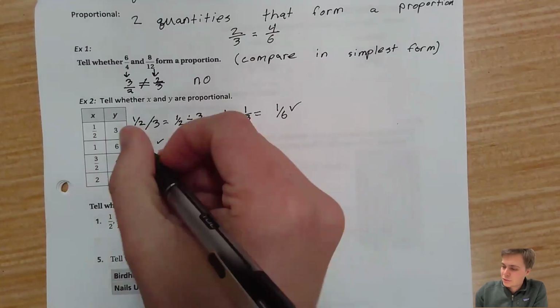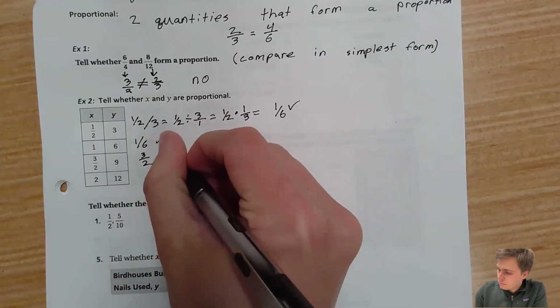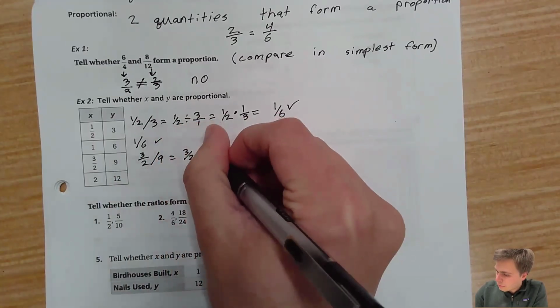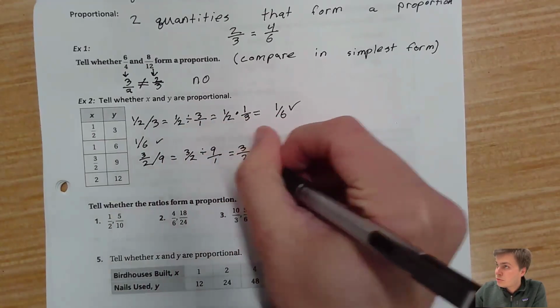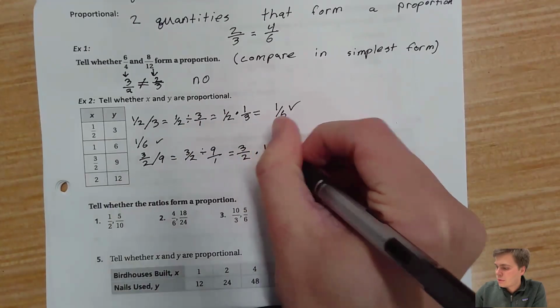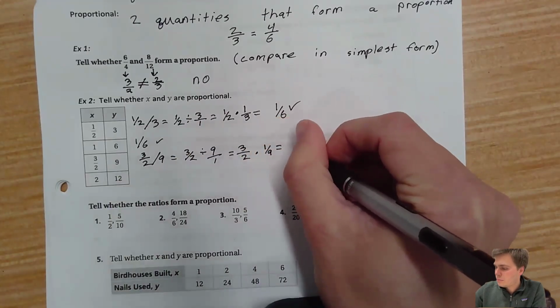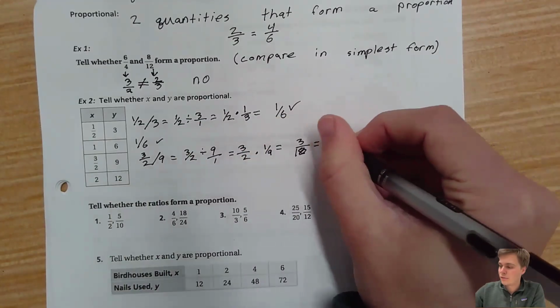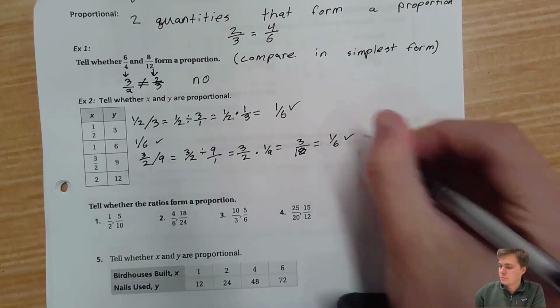Okay, so if everything here, when we take X divided by Y, simplifies down to 1/6, we know they're proportional. Well, this second one, 1/6, we know that works. What about our next one? 3/2 divided by 9. Well, 3/2 divided by 9/1 equals 3/2 times 1/9, which is 3/18. Thus, let's simplify that down, divide by 3 on the top and the bottom, 1/6.